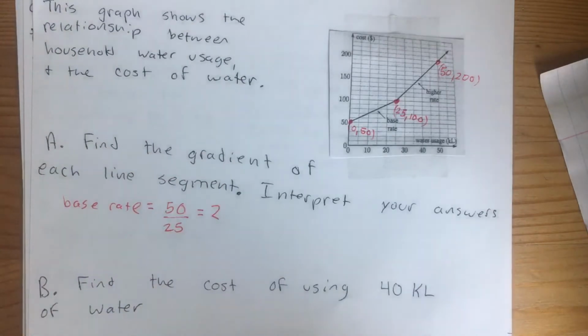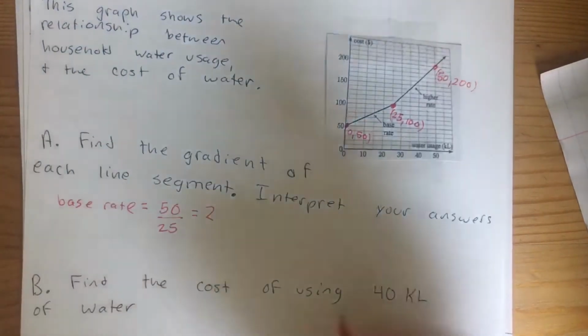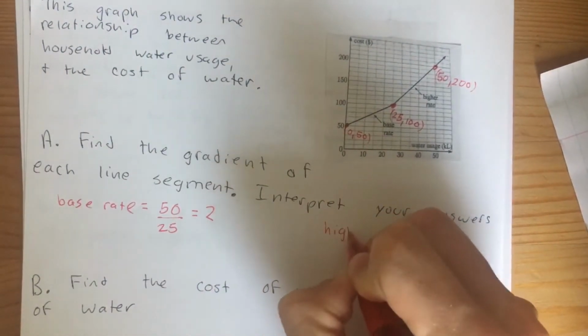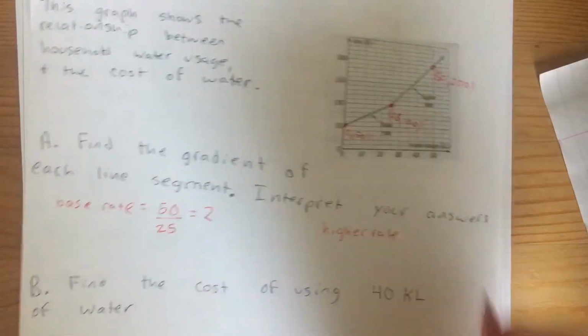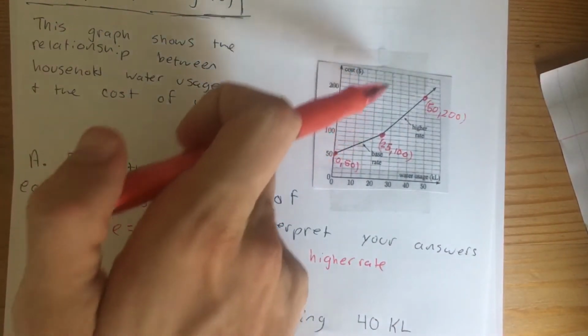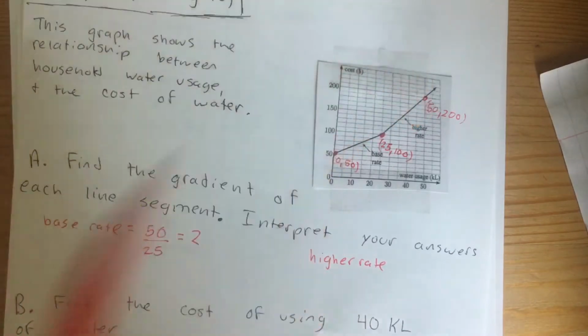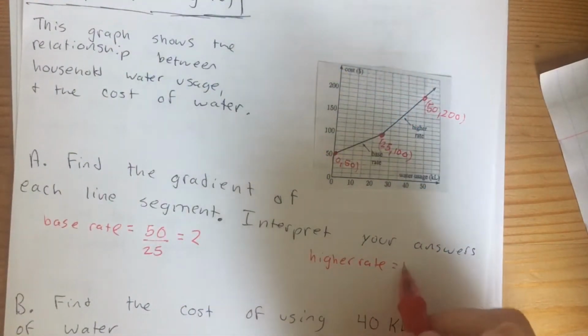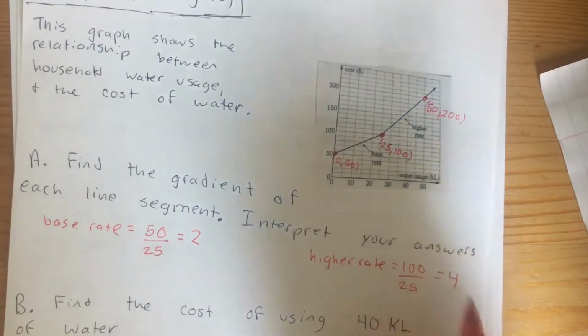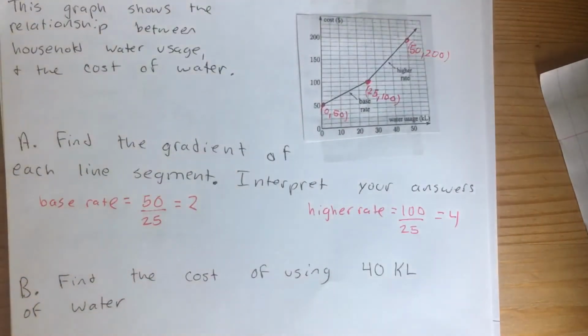And now we need to look at the higher rate. So looking at this graph, it looks like we go up 100 and then over 25. So the rise there is 100 over 25, which is 4.